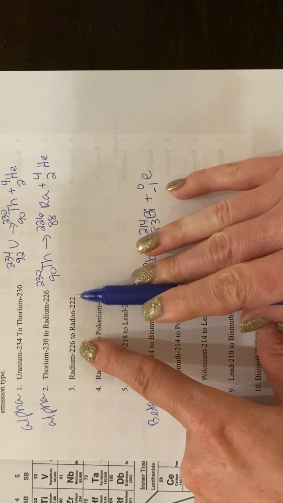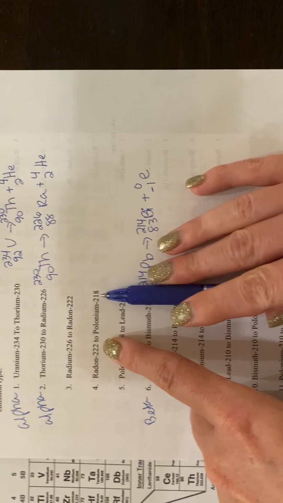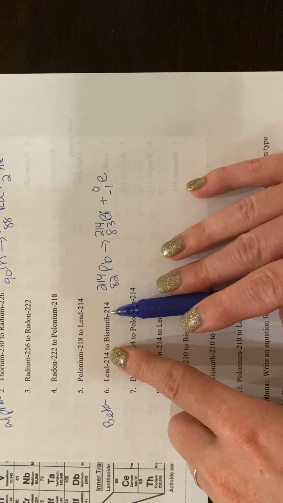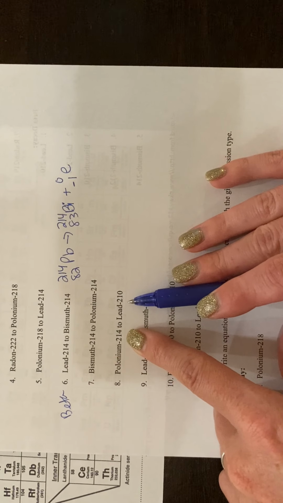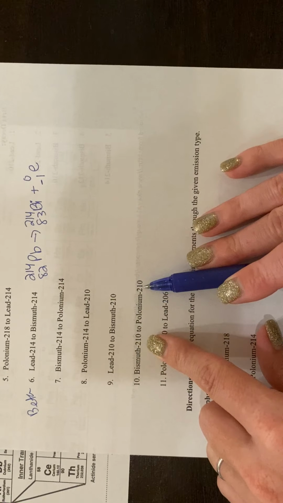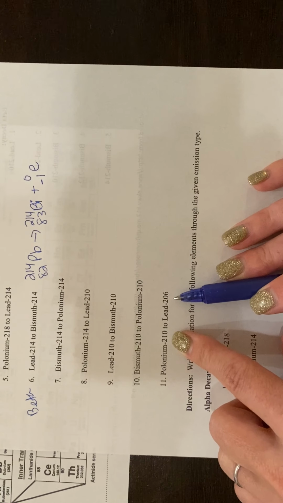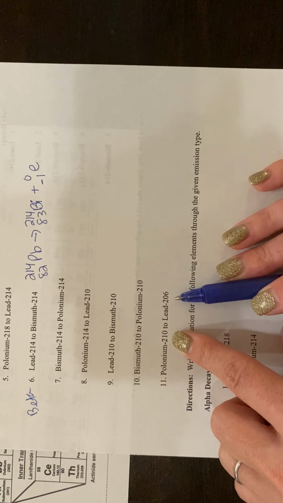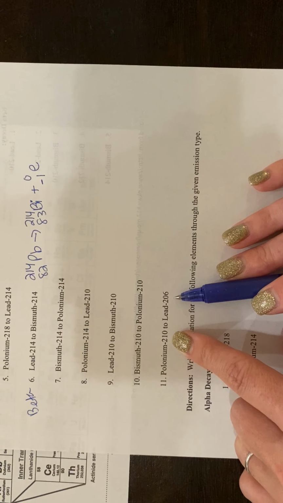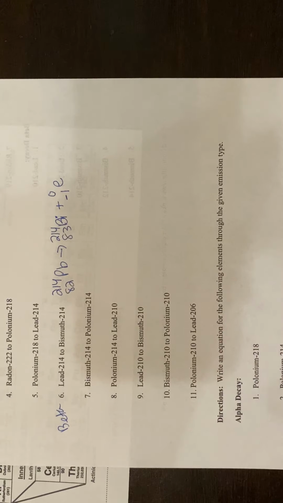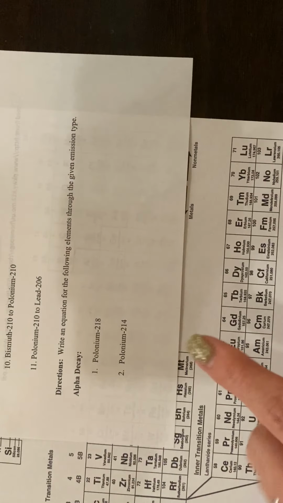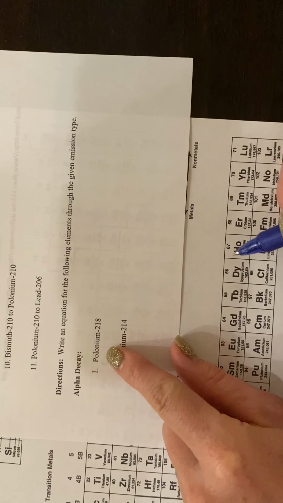So looking through these, my mass changes here, my mass changes here, my mass changes here, my mass does not change here. My mass does not change here. My mass does change, it doesn't change, it doesn't change, it does change. So this is a quick way to get your types of decay without doing all of this first. So that's this section. Let's do one or two of these.